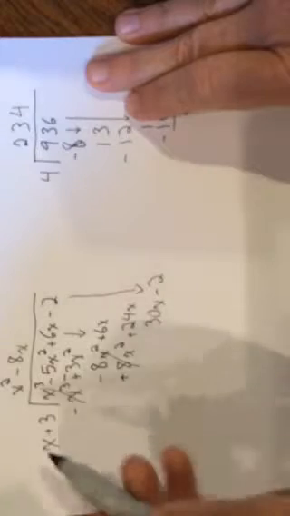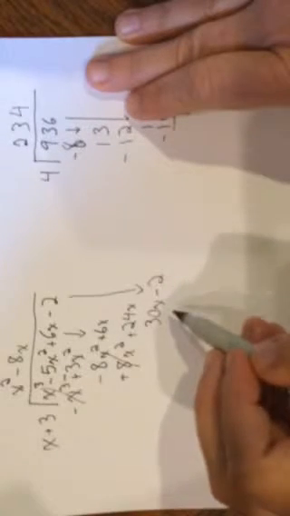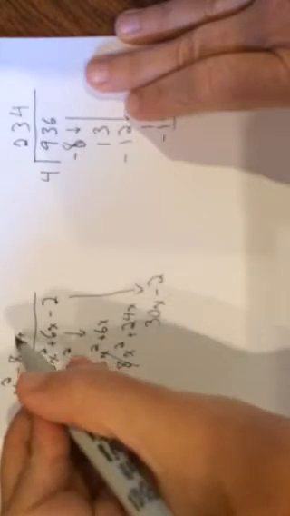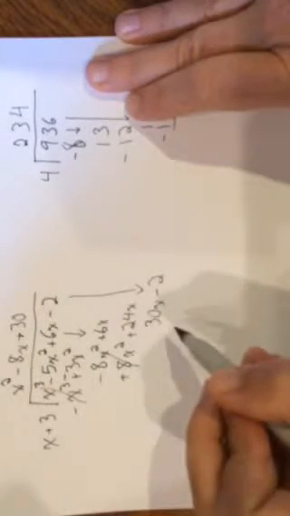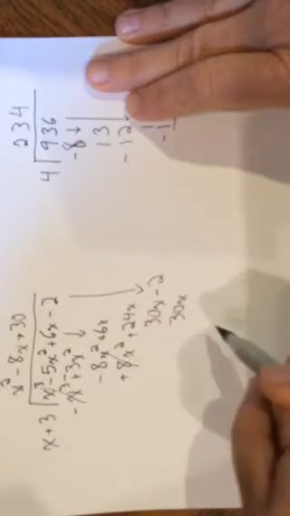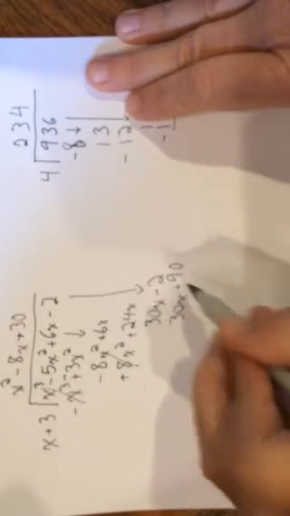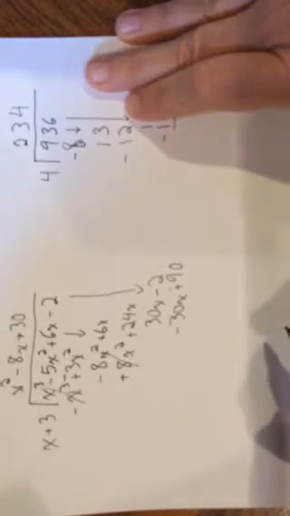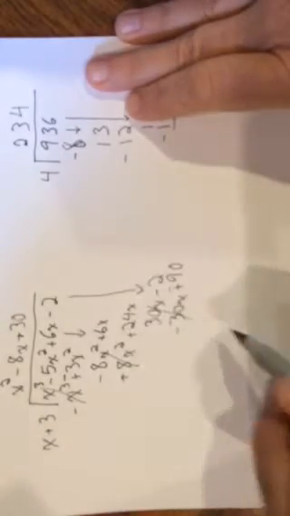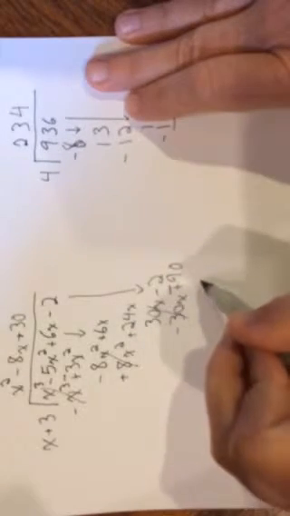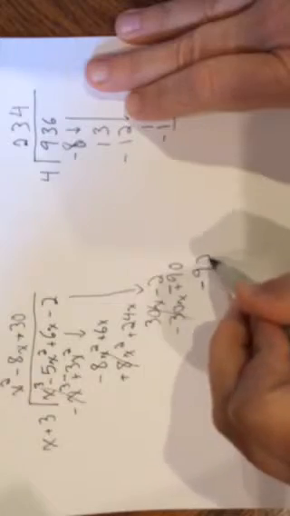So now I'm saying how many times does x go into 30x? Or what times x gives me 30x? So that'll be a plus 30. So multiply. 30 times x is 30x. 30 times 3 is plus 90. And subtract. When I subtract, I'm going to change both my signs because I'm subtracting both parts. So 30x and minus 30x will cancel. Minus 2 and minus 90 would be minus 92.